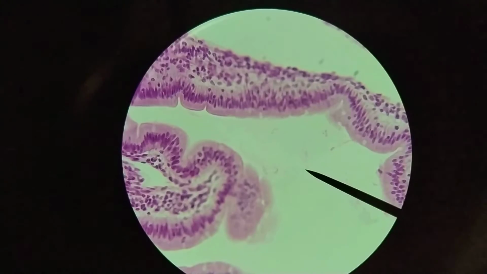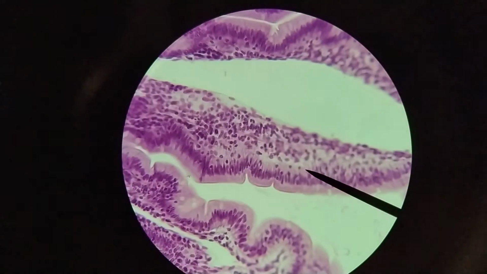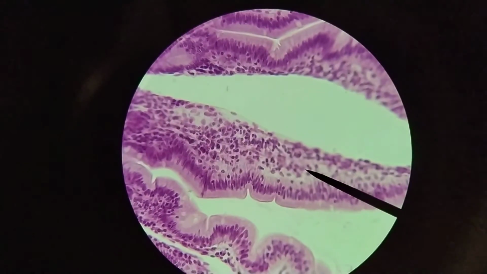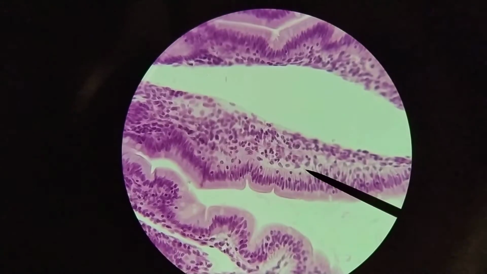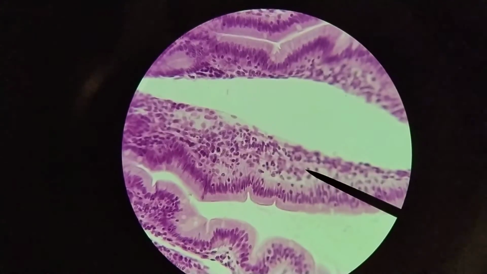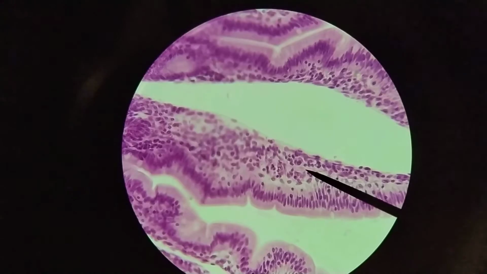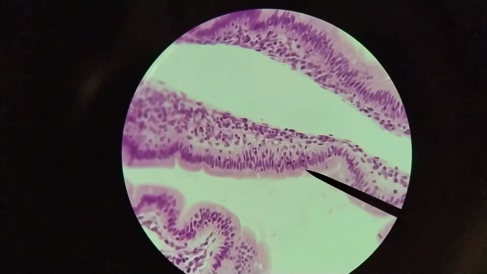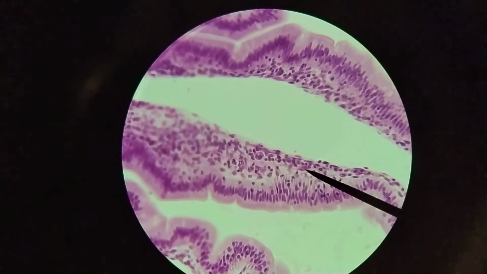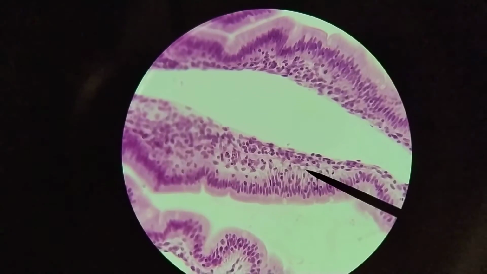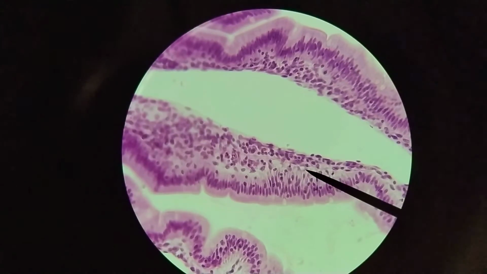Those will be collected by the capillaries. And so the capillaries are just underneath the epithelium here. We're going to have some capillaries down here. Okay, so for example, here, I think this region right there might contain a capillary. I think there's another one that's kind of cross-section visible right here.